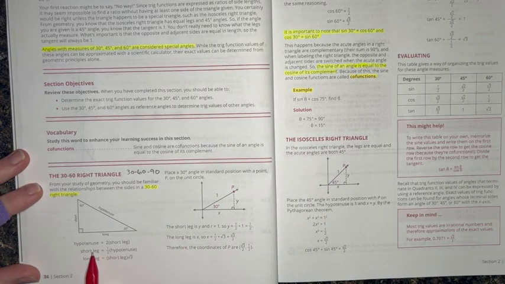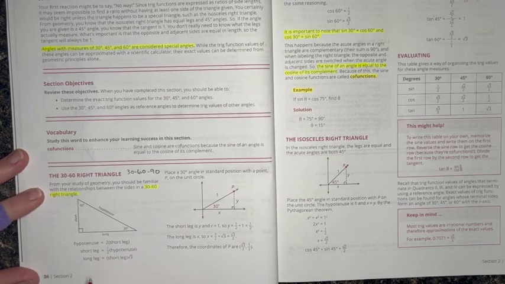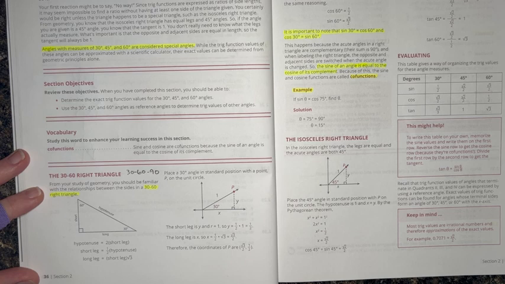And then here are the special measurements that we can determine from that. The hypotenuse is equal to 2 times the short leg. The short leg is equal to half the hypotenuse. Those are just opposites of each other. And the long leg is equal to the short leg times the square root of 3. These are the special measurements that we can get from these types of angles.